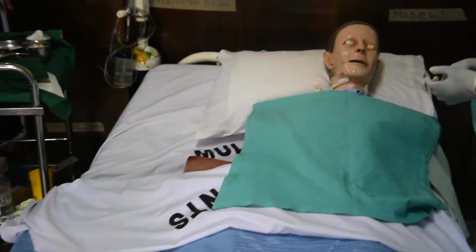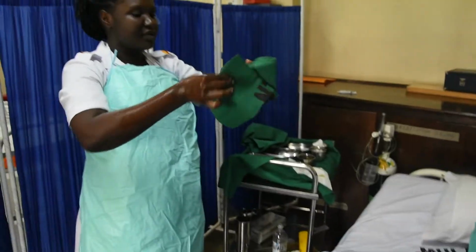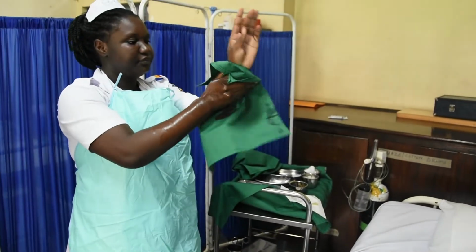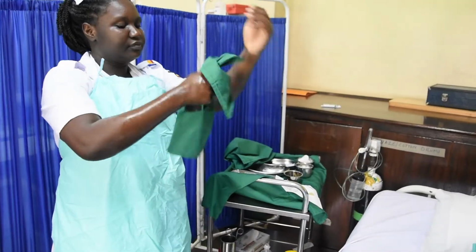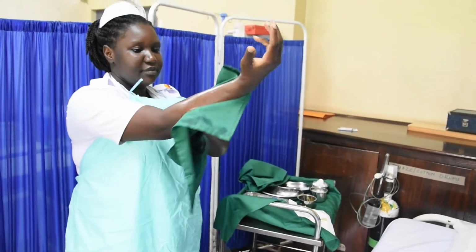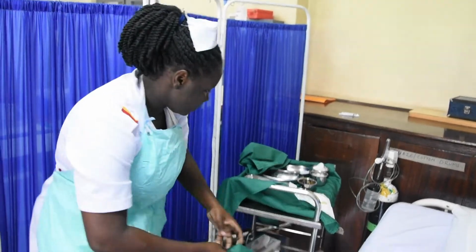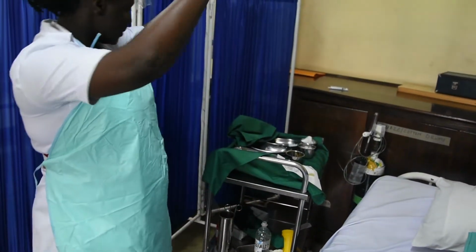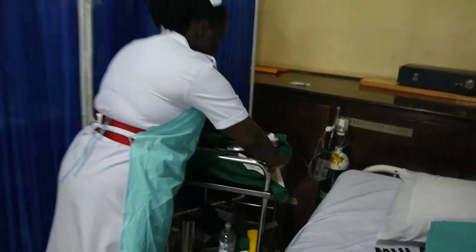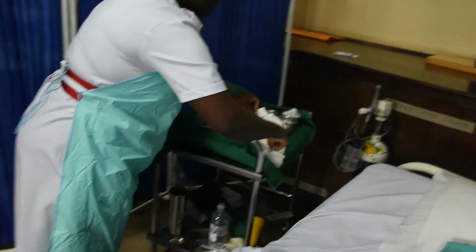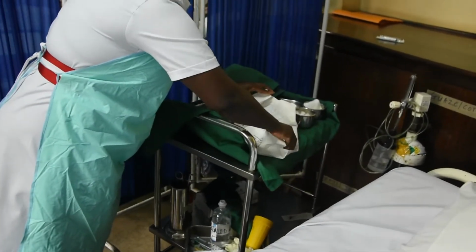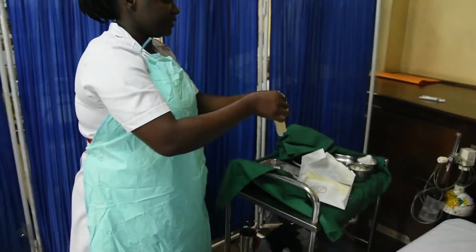And this time around, I'm using a sterile towel. So after that, I have to put on my surgical gloves.